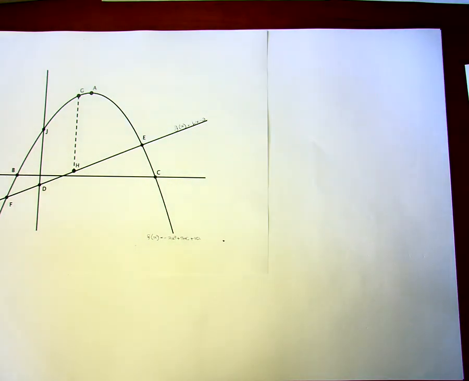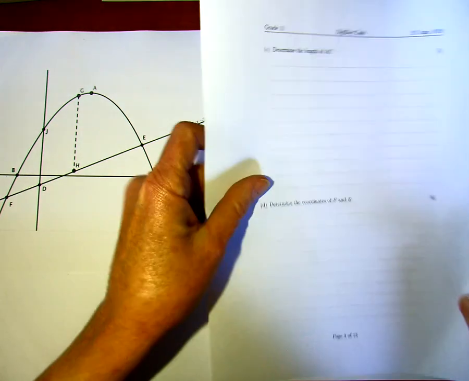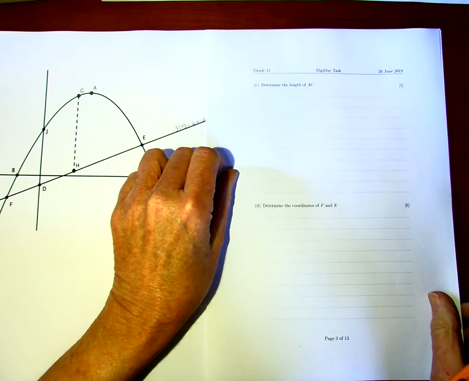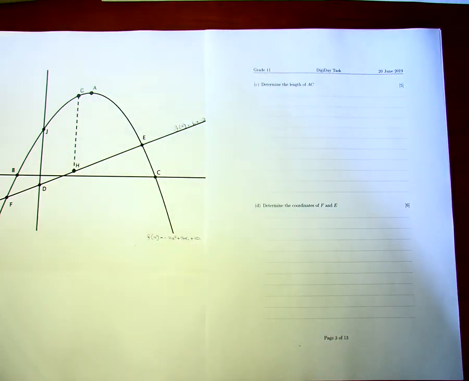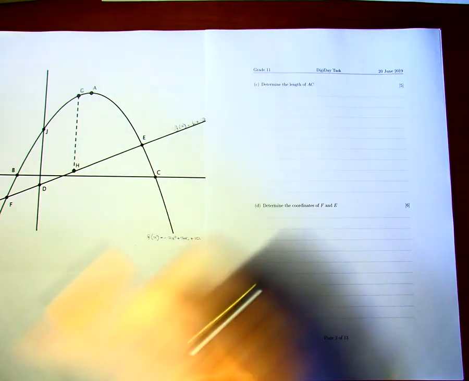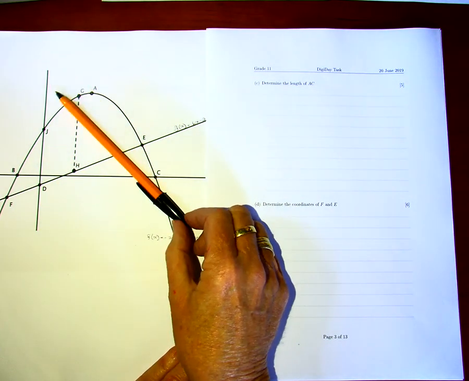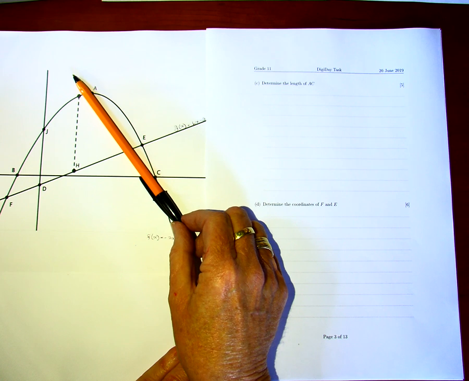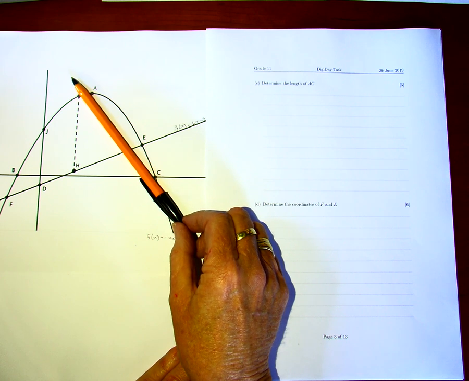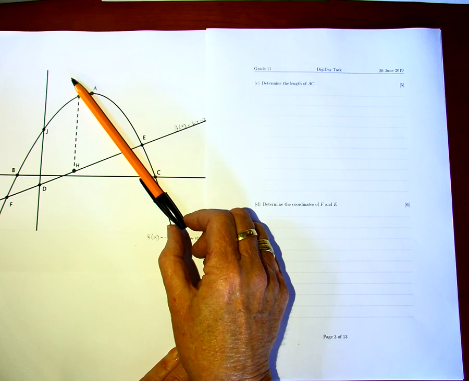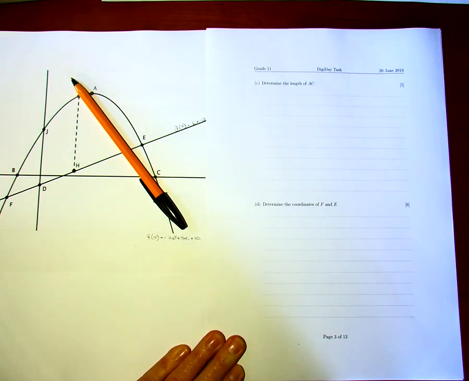Right, the next question. We are working out now the length of AC. Now AC is neither vertical nor horizontal, okay? So we need the coordinates of both point A and point C, and we're going to use our distance formula from our analytical geometry section to calculate the length of that line segment.